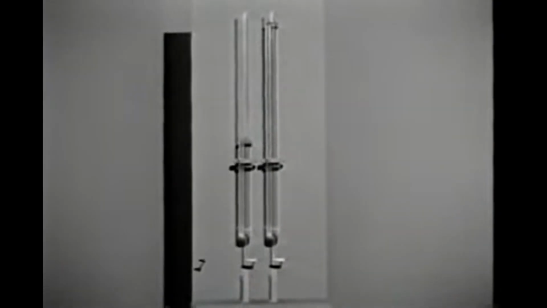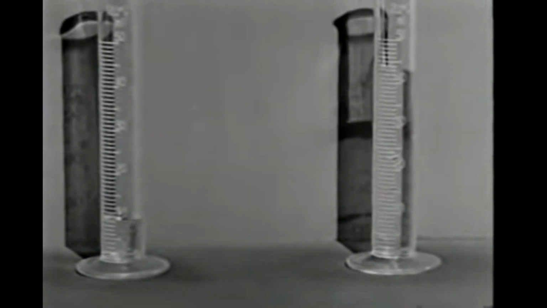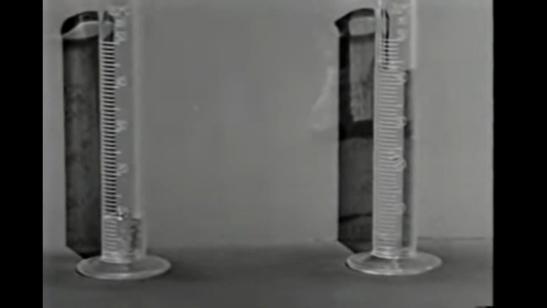But if we charge both burettes with the fluid exhibiting nonlinear behavior and apply the same ratio of pressure heads, the result is quite different. With this polymer solution, when the head is doubled, the rate of flow is more than doubled. It appears that the viscosity is less at the higher velocity gradient. This type of steady flow behavior is called pseudoplastic or shear thinning.